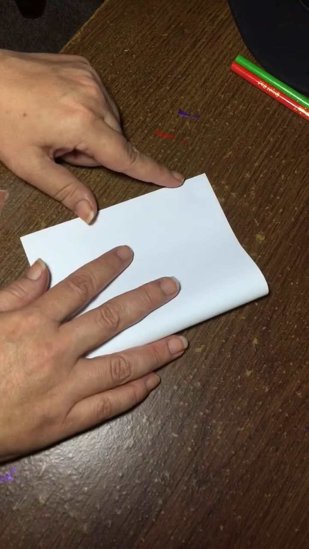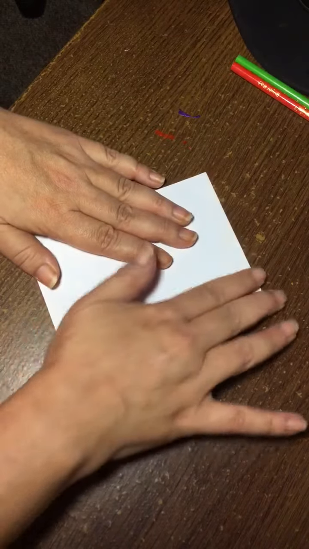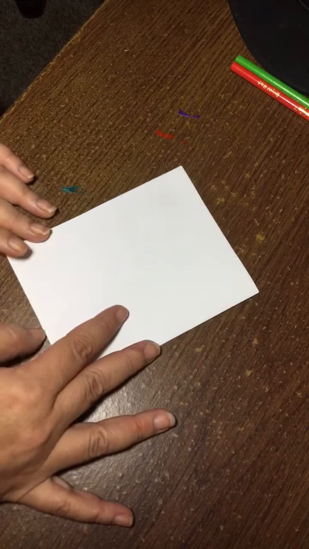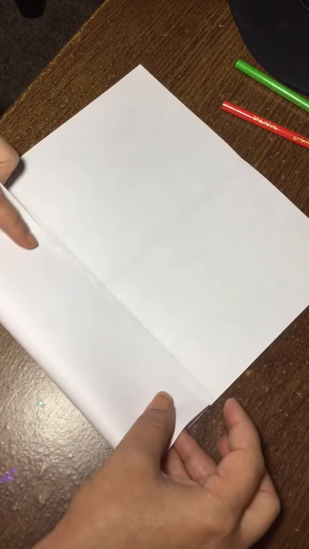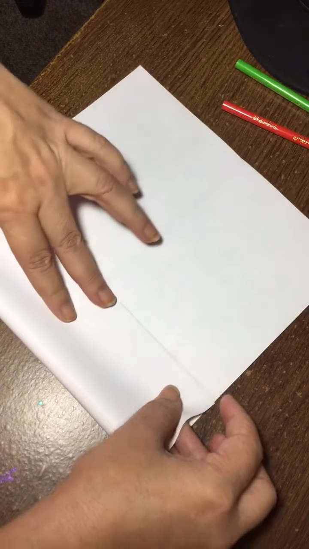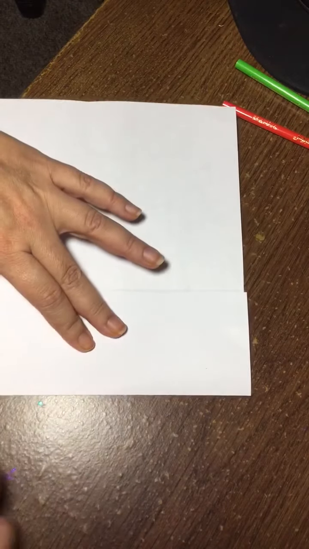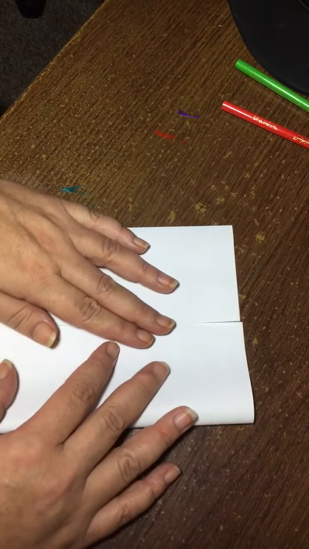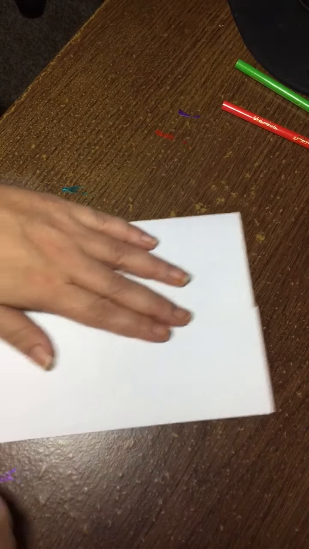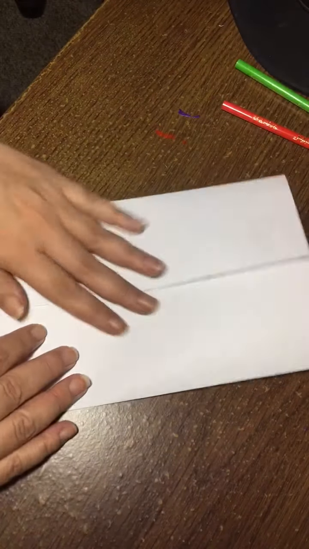Then fold it in half again, the opposite direction, in hamburger style. Open it up and take each edge and fold it in to the center. Fold in both sides so that you end up with a piece of paper that opens up to the center, like so.